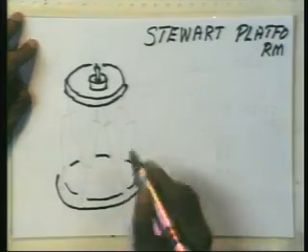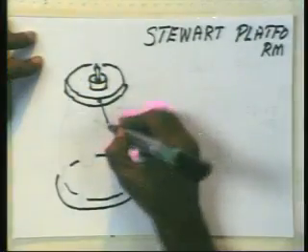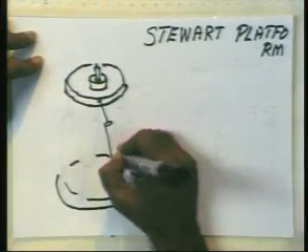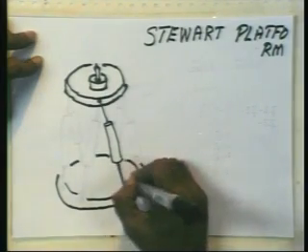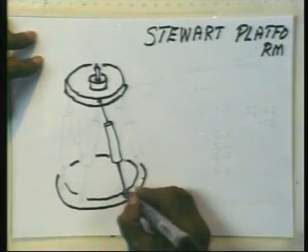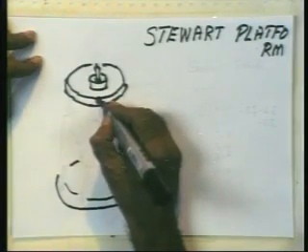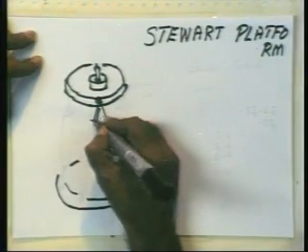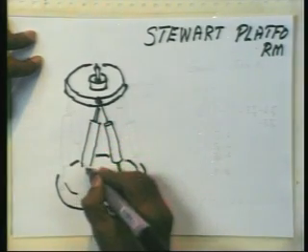These are connected together to some linear actuators. I am showing the linear actuator here. This could be a ball screw driven by a motor embedded inside the actuator, or it could be a hydraulic or pneumatic cylinder. Typically, the hydraulic cylinder is used.